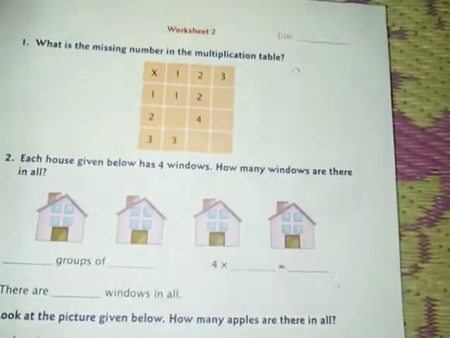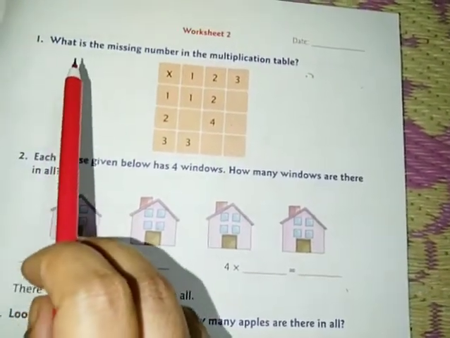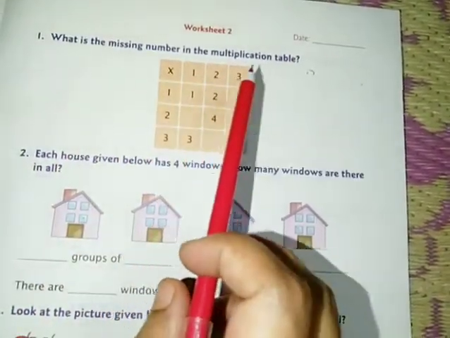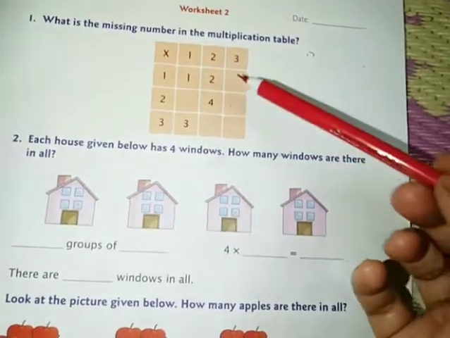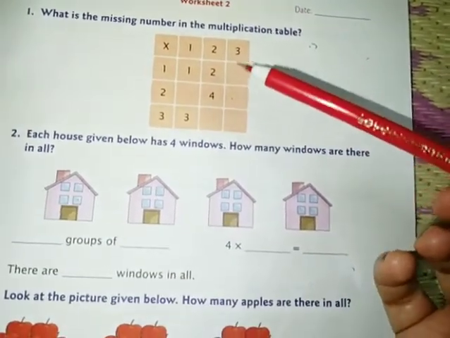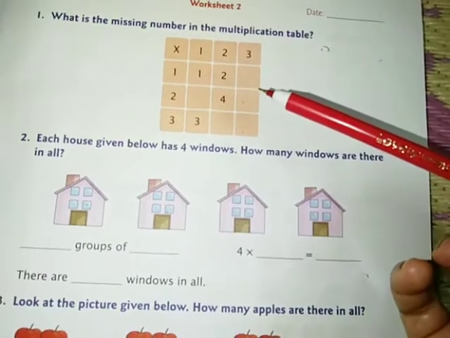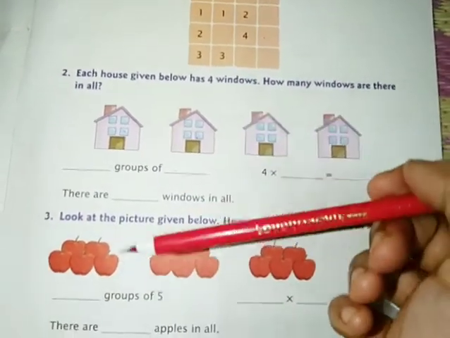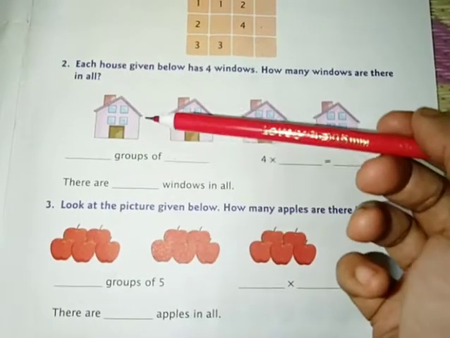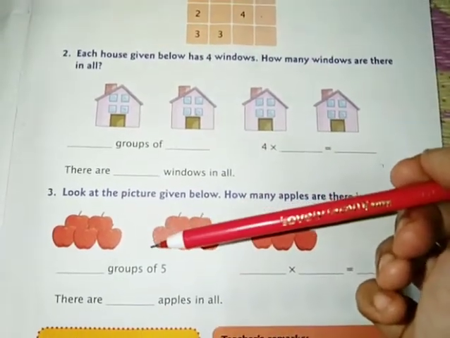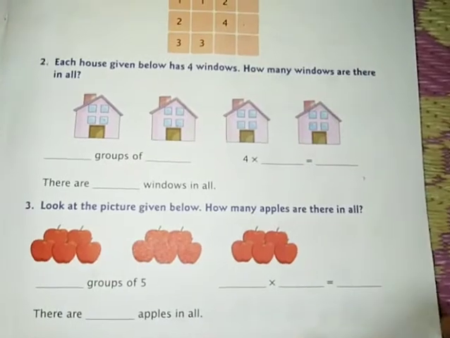In worksheet 2 it is given: what is the missing number in the multiplication table? This grid is also a type of multiplication table. I will show you in detail in a copy, but before that let me explain number 2. Number 2 and number 3 are both the same, so I will explain number 2 and I think you will be able to do number 3 also.